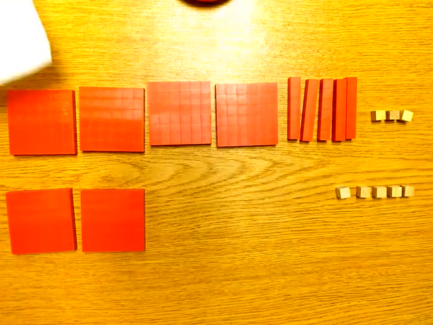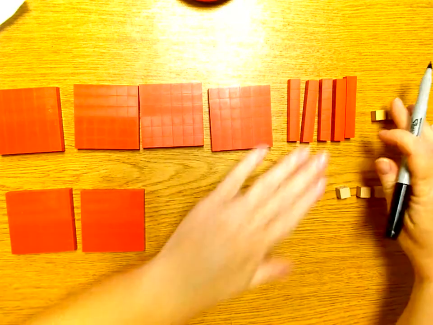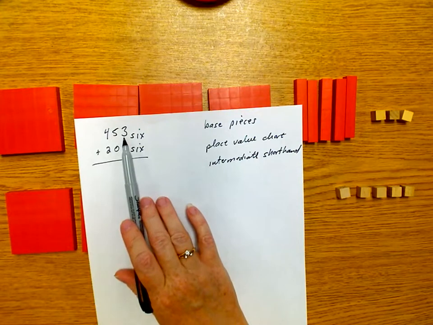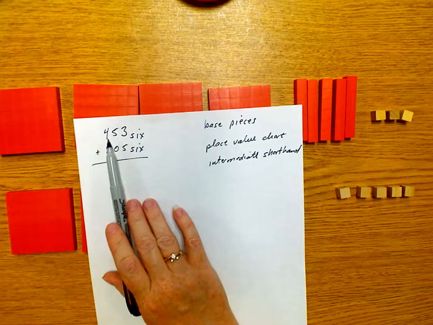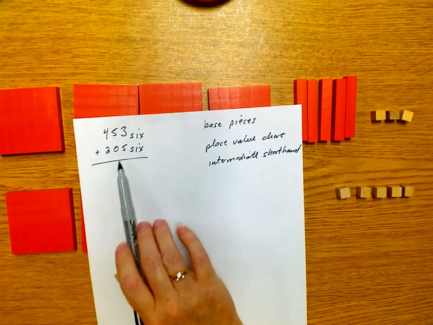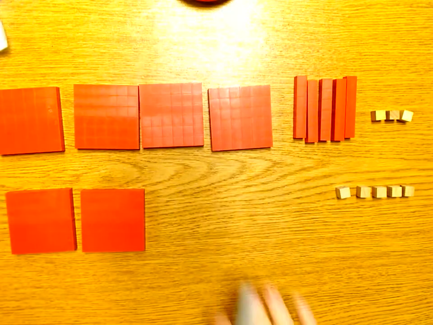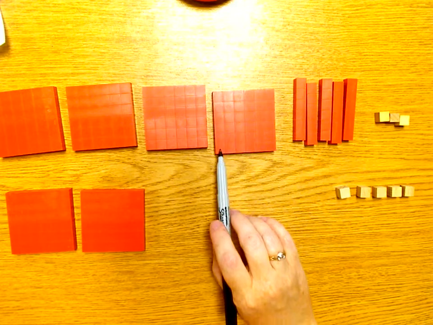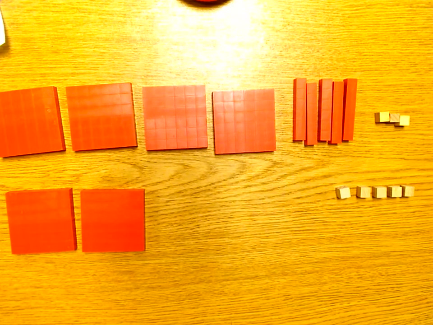Okay, so I have our base pieces set up here. I have 4, 5, 3. Keeping in mind that I'm in base 6, 3 is in the ones place, 5 is in the longs place, 4 is in the flats place, and same thing down here, 5 is in the ones place. I have 0 longs and 2 flats. So I have 4 flats, 5 longs, and 3 ones. In base 6, each long has 6 ones in it, and each flat has 36 ones in it. Okay, so we are ready to add.